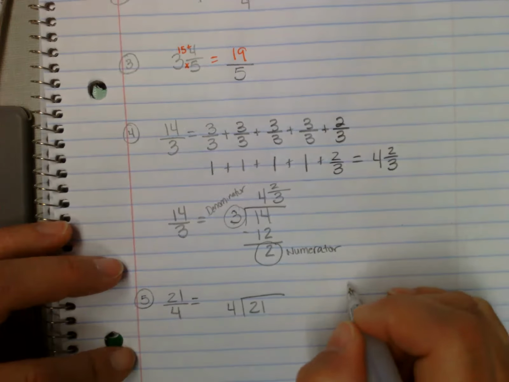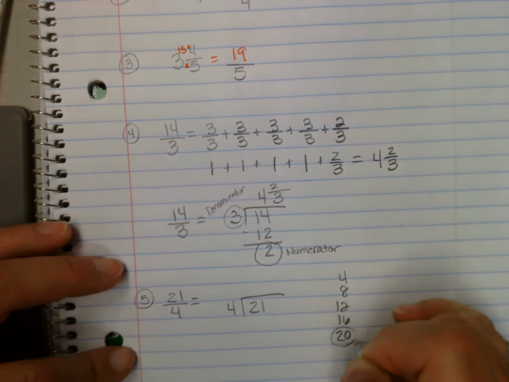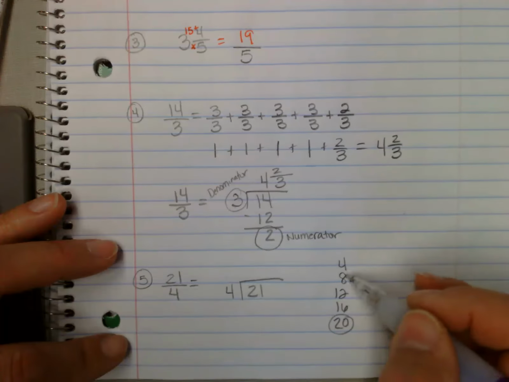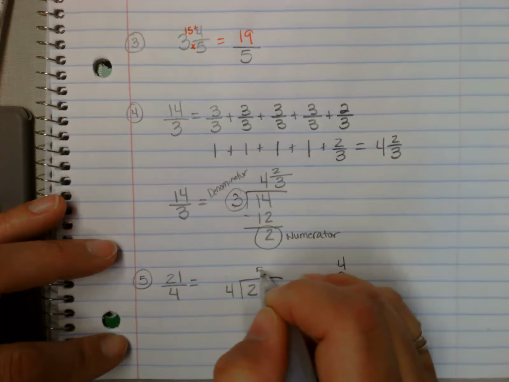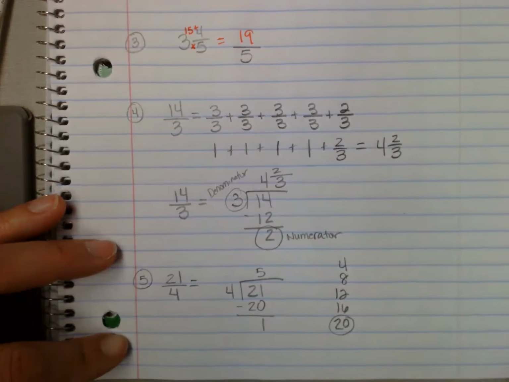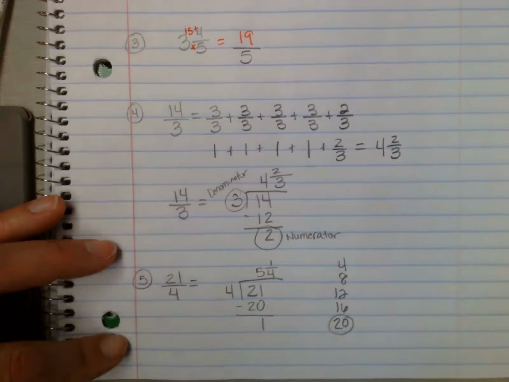Well, if you know your multiples of 4: 4, 8, 12, 16, 20. 20 is the closest number that I get to 21. 1, 2, 3, 4, 5. So 5 times. I know it's 20. Subtract, I get 1 remainder. This is my new numerator. This is my denominator. So it's 5 and 1/4.